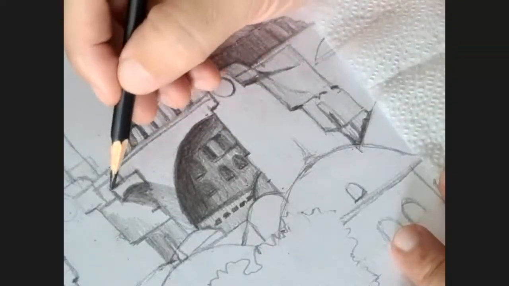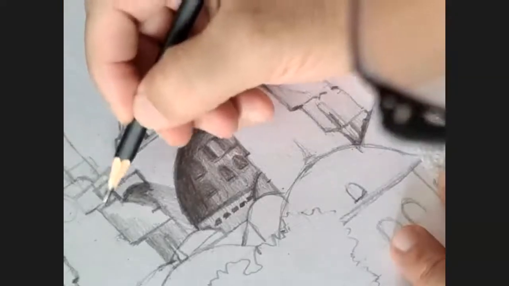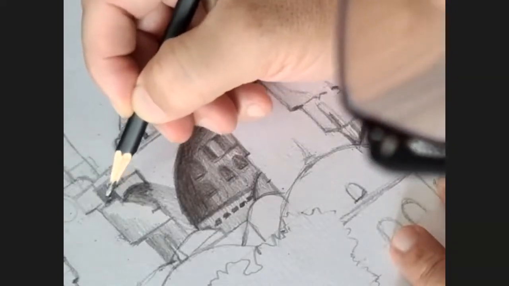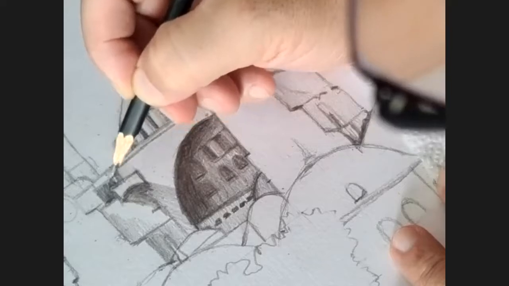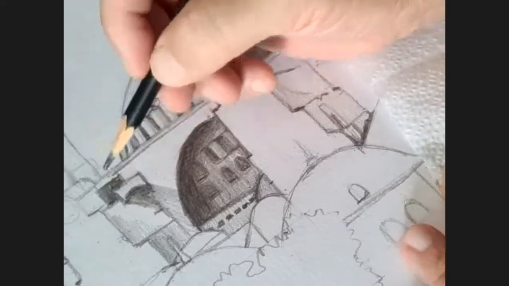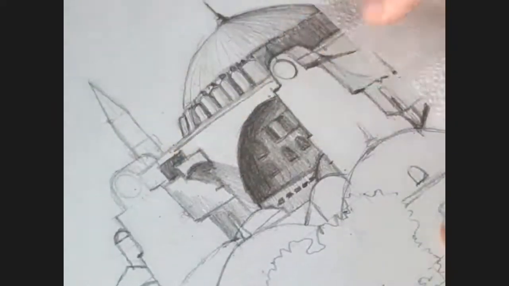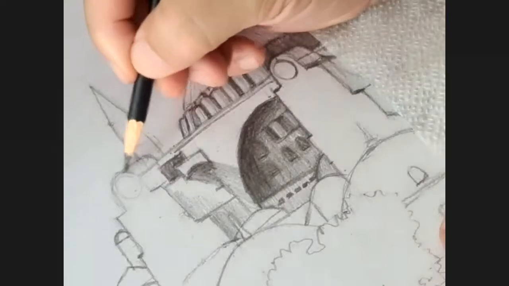Okay, and then we also have a shadow on top of this. This also you can make darker. Okay, and this roof here.